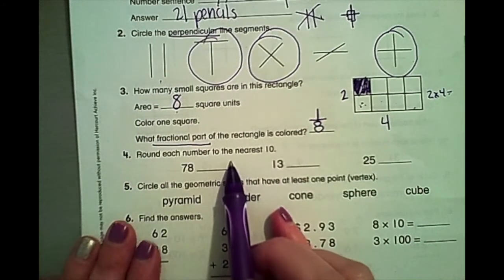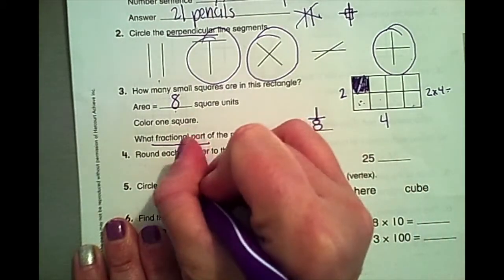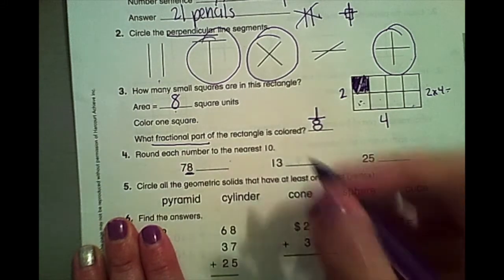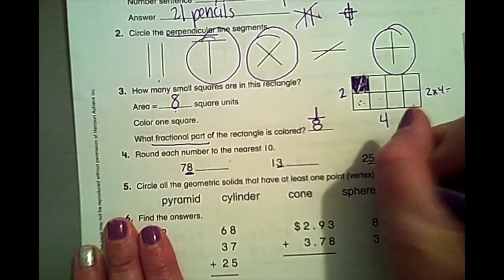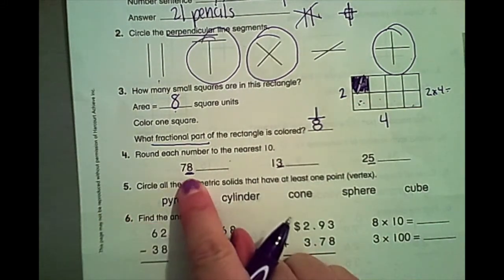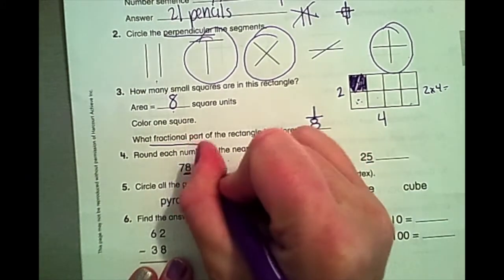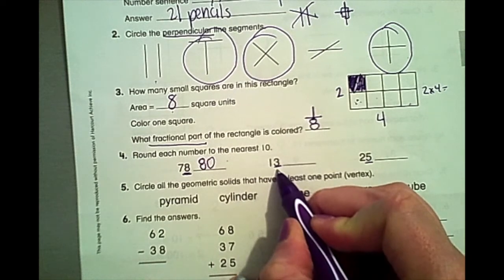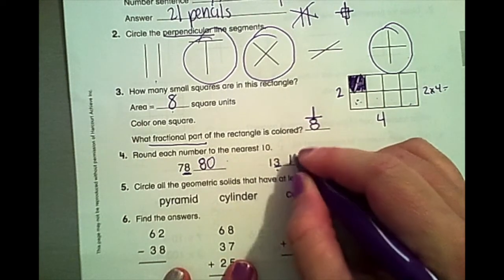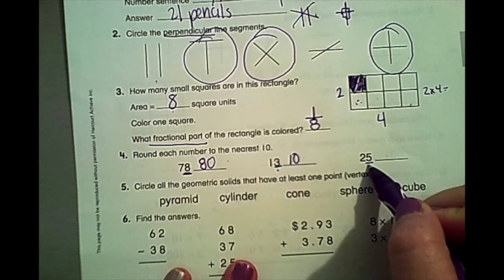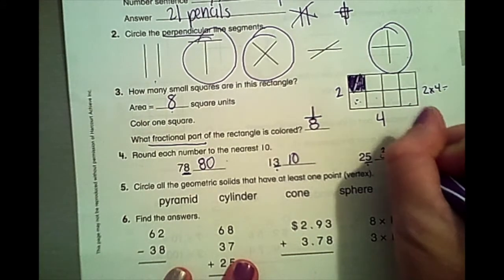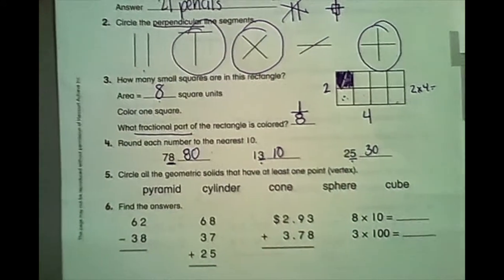All right, we're going to round each number to the nearest 10. Remember, our motto is over 4, let it soar to the next number. So is 8 over 4? Yes, it is. So this becomes 80. Over 4? No. So that goes down to 10. Over 4? Yes. So that goes up to 30. Okay.